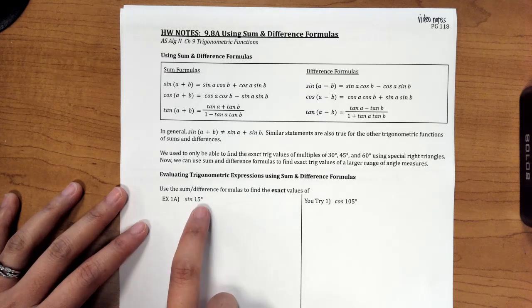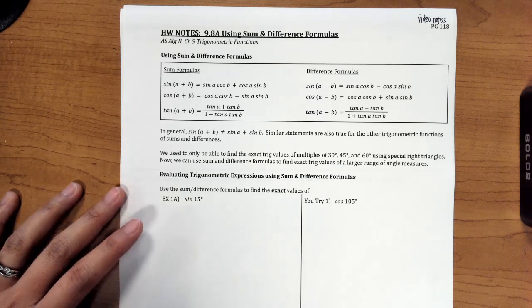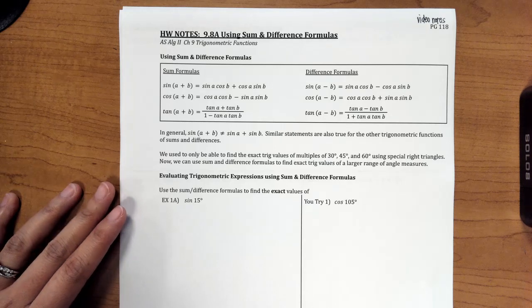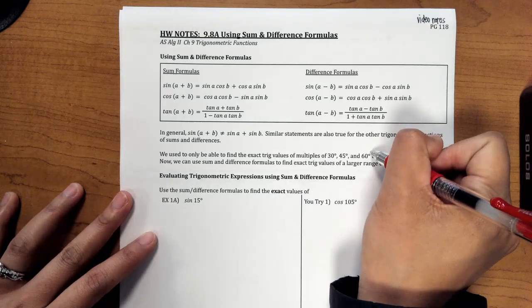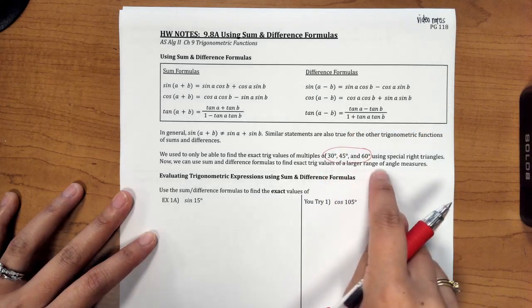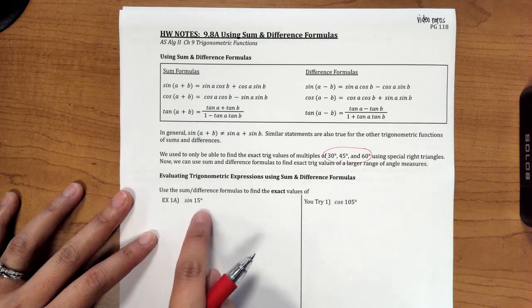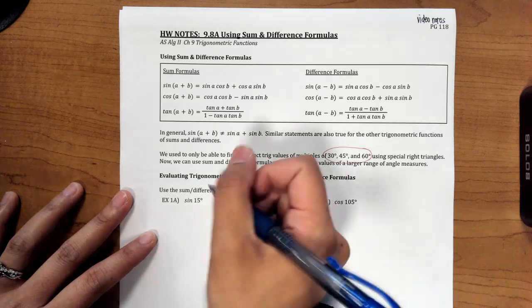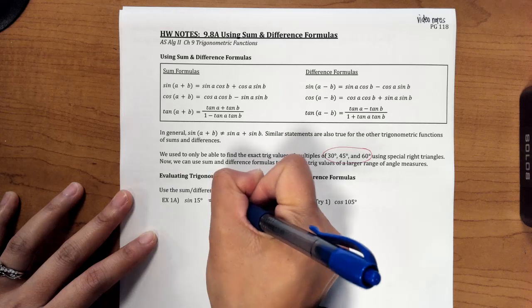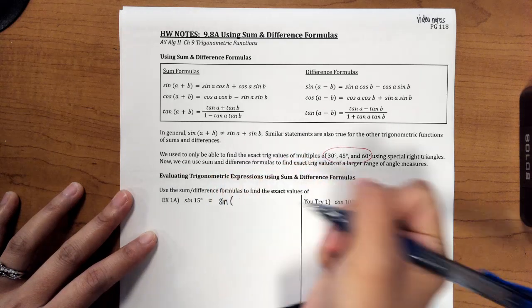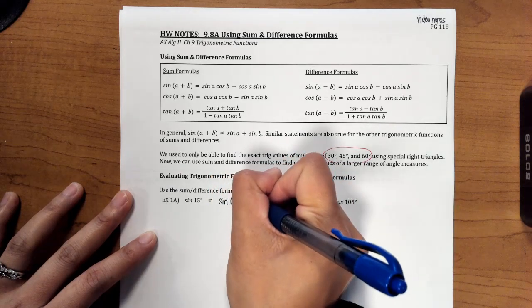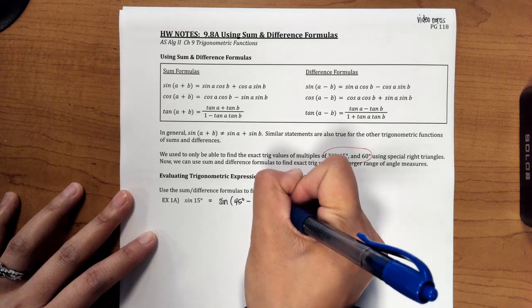Now, the first thing you need to know is that sine of 15 is... Oh, and I should say that we are going to be using these, right? So using these numbers, how do I add or subtract to get to 15? And so that is sine of 45 degrees minus 30 degrees.